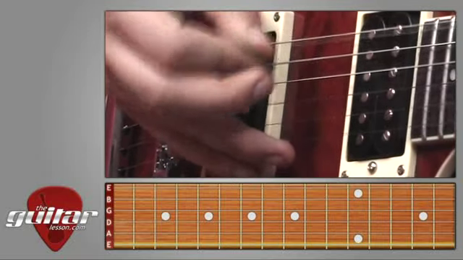Now, it's really important that you learn each note on the fretboard, and don't get scared. I know there are a lot, but I'll show you a couple of easy ways to remember which note is where, okay? So, first of all, let's just look at the fretboard and pluck the low E string.